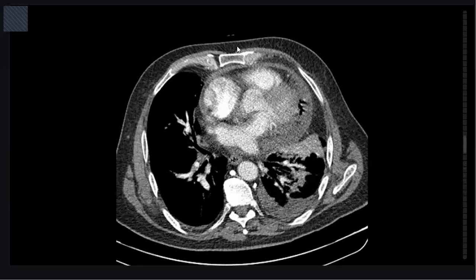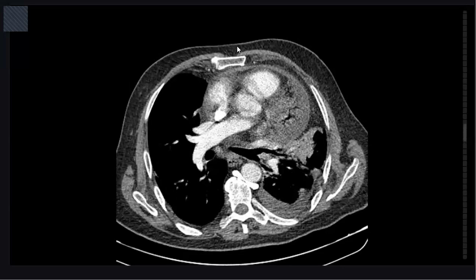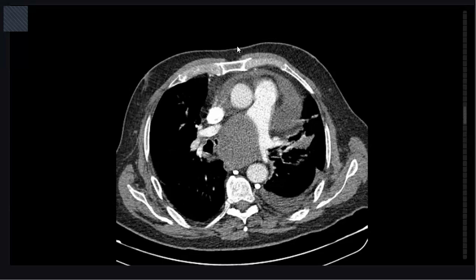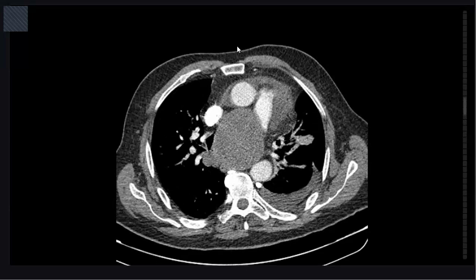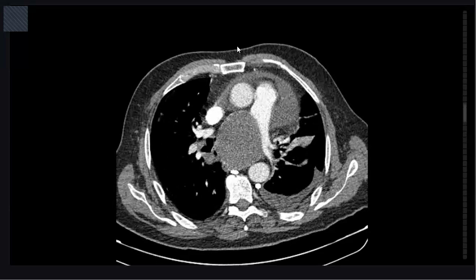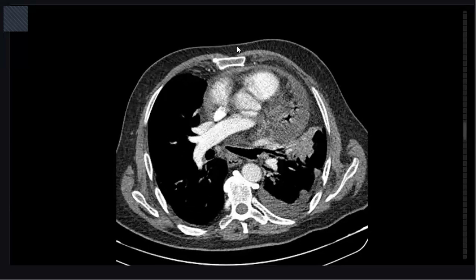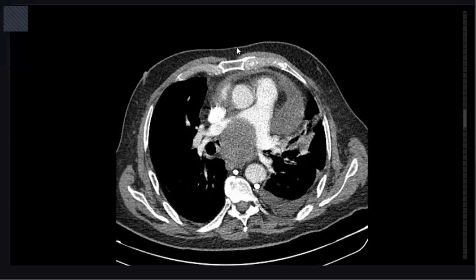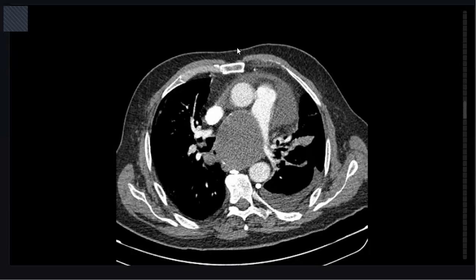The enhancement of the aorta and main vessels here at this region. I can see there is a large soft tissue or mass lesion seen at the subcarinal area, and it is compressing the main bronchi bilaterally.